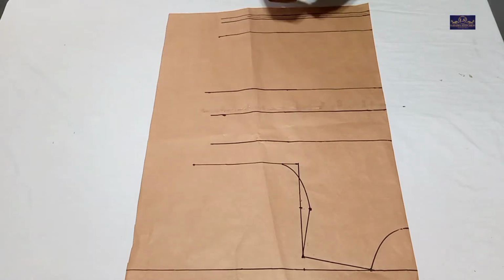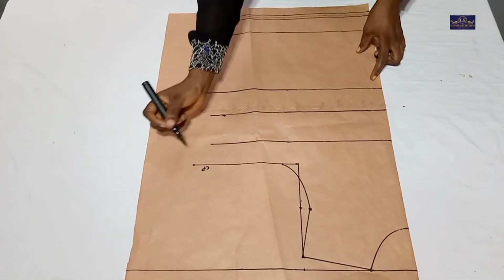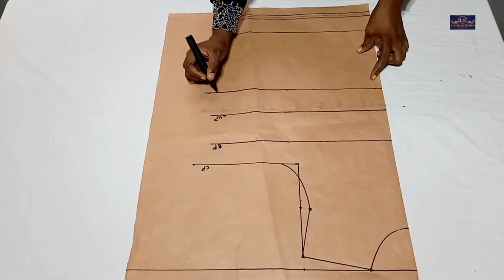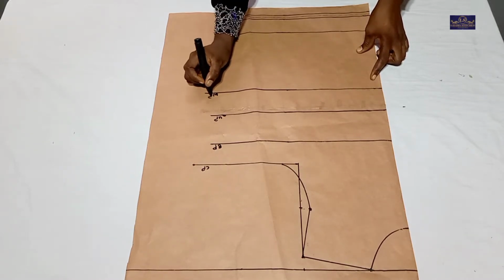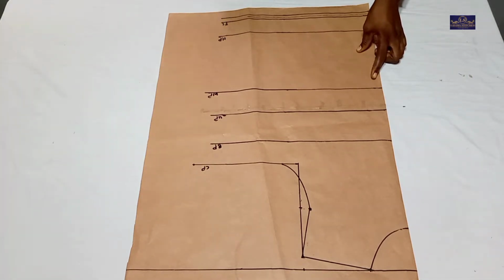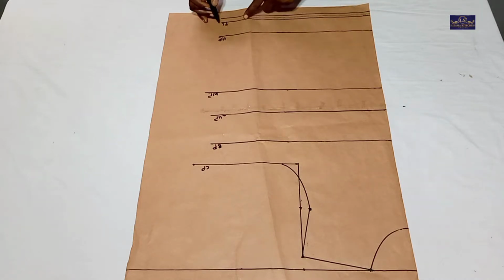Now, let me label these lines. This is my chest point. This is my bust point. This is my under bust point. This is my waist point. This is my hip point, and this is the full length of the blouse, and this is my seam allowance.